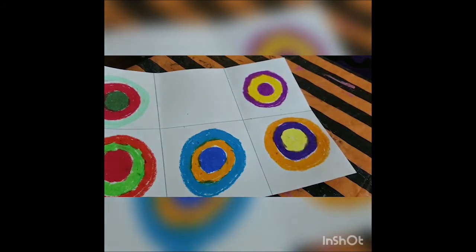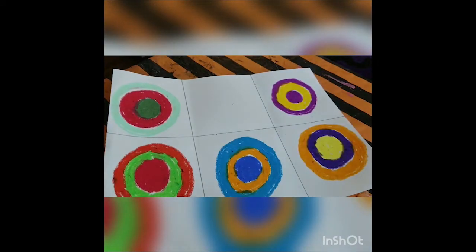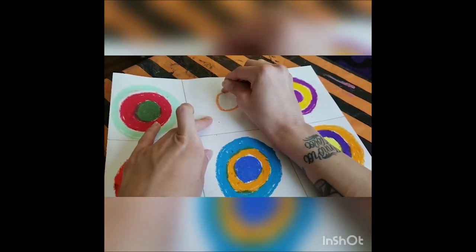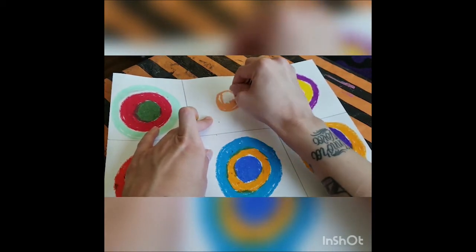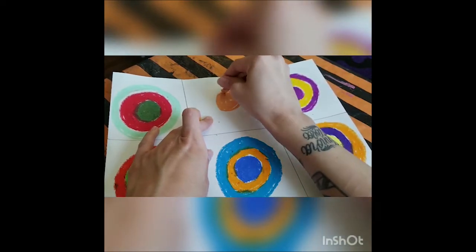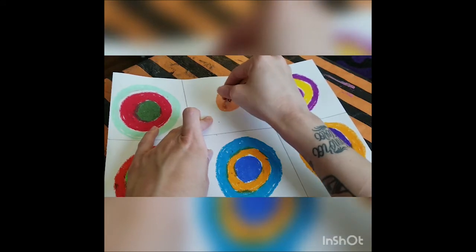There we go. And our last but not least circle up here, I'm going to color it in orange. Not the same orange I just used. Let me grab this light orange right here. It's almost a peach. Very peachy orange. I'm pushing really hard. You don't have to push this hard. I just want a lot of pigment on there because I know I'm going to be using my tissue to blend.